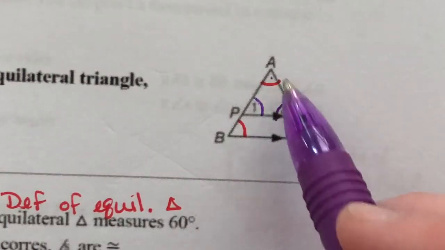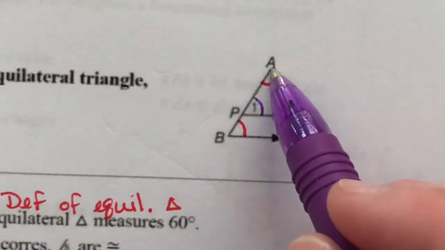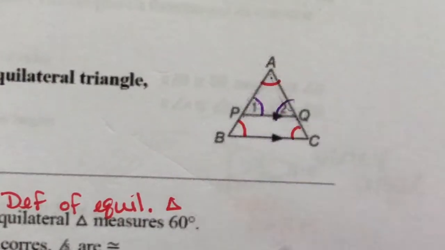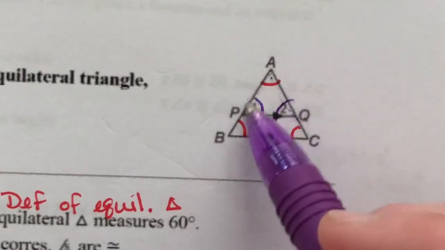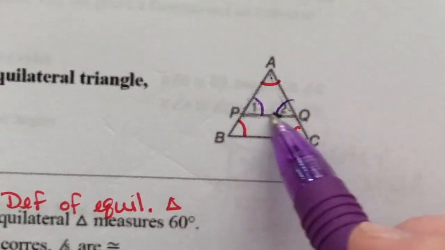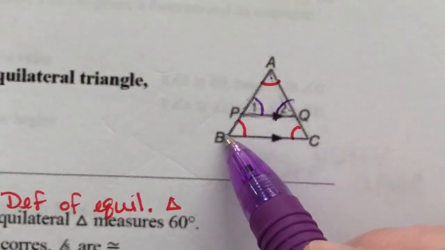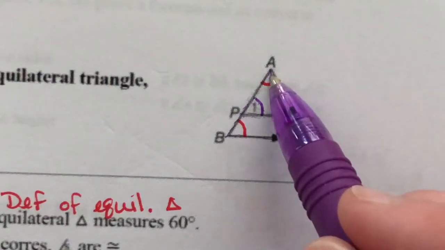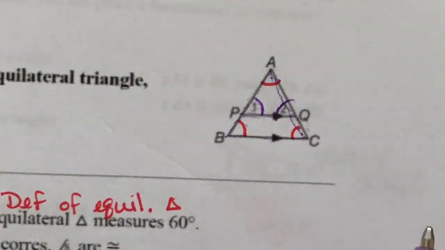So if these 3 angles are all the same, this is an equilateral triangle. These 3 angles we just showed are also the same, so that means triangle APQ, or however you want to name that, must also be equilateral. This short side here is the same size as this short side, which is the same size as this short side. This entire long side is the same as this long side, is the same as this long side, since all of our angles here are 60 degrees.